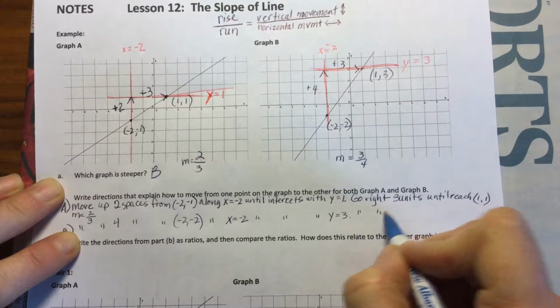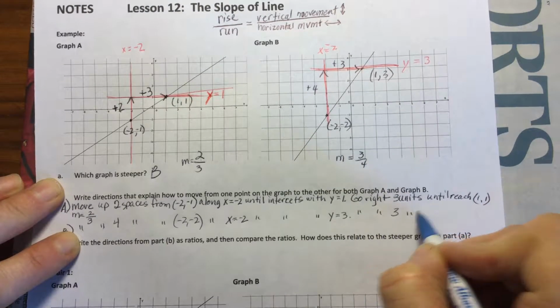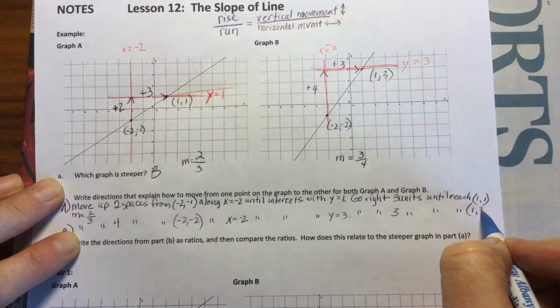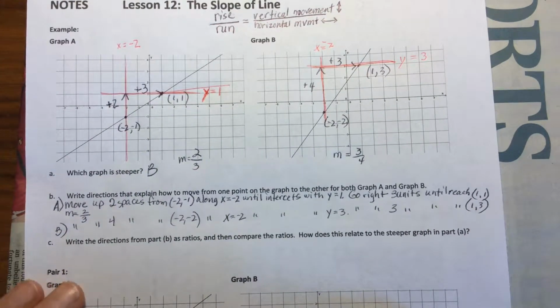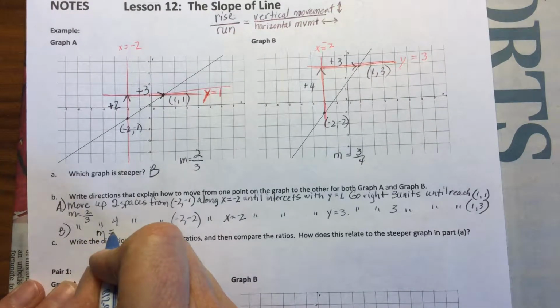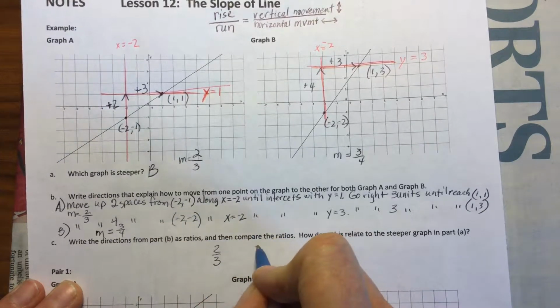And then go right, and we're going to go right again 3 units until we reach the point 1, 3. All right, so there's our explanation there. Now it says write the directions from part B as ratios and then compare the ratios. So that slope is 3/4. So we're going to look at 2/3 and we're going to look at 3/4.